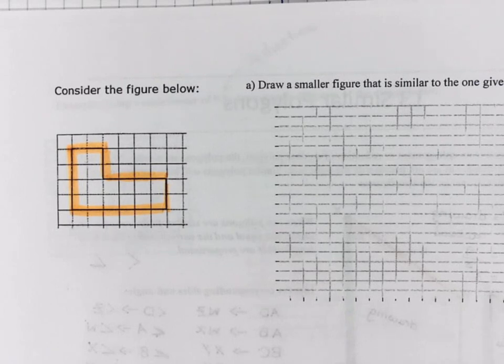What are we going to reduce the sides by? What's the easiest one to do? 2. We're going to reduce by 2. If we times everything by 2, we're going to end up with a bigger shape if we have a scale factor of 2. So if we want to divide by 2, how do we put that in as a scale factor?